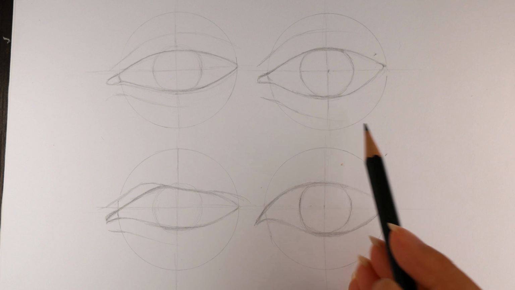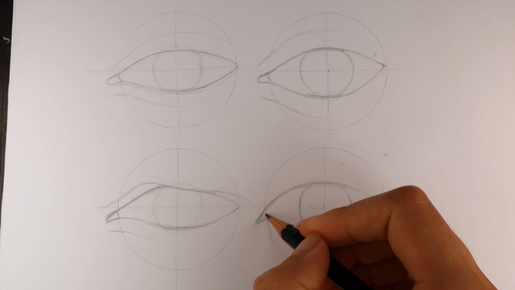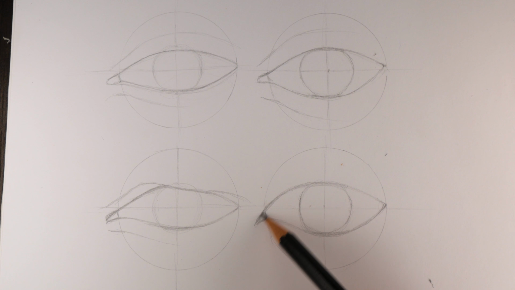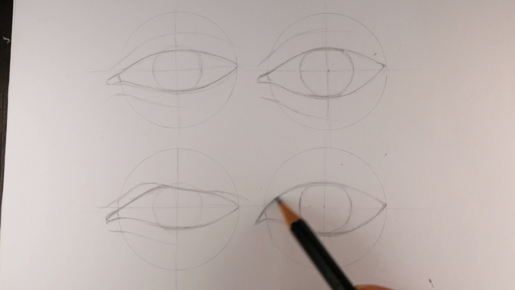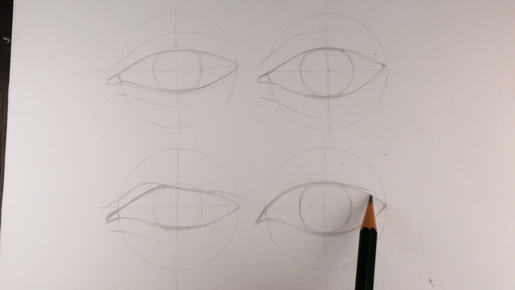And now in here we are not going to draw the eyelid, the upper eyelid. It's actually covered right here, and it's a little bit uncovering in here. But also it depends on the reference photo.